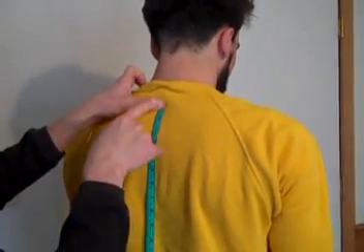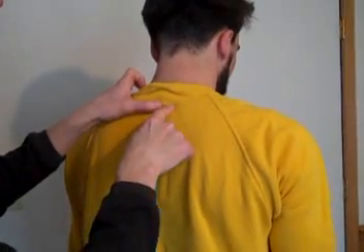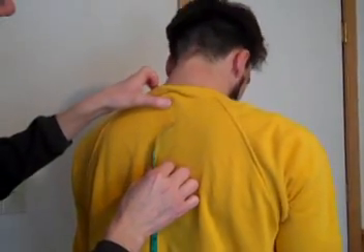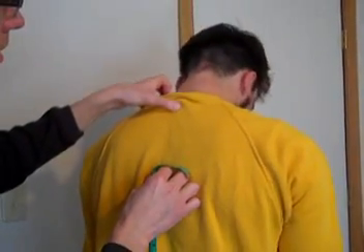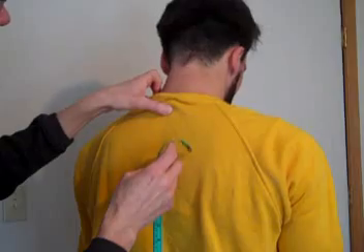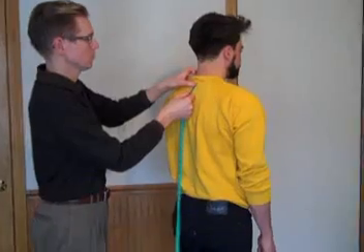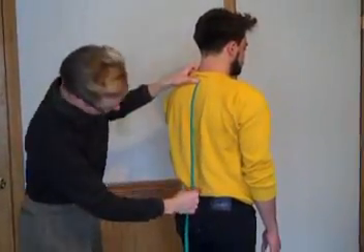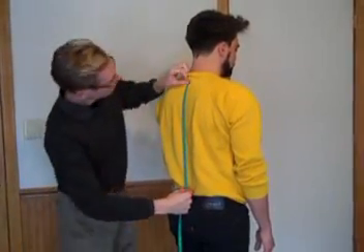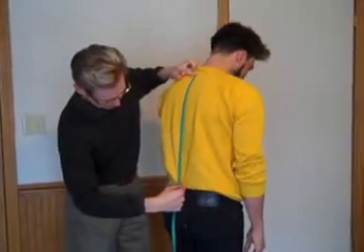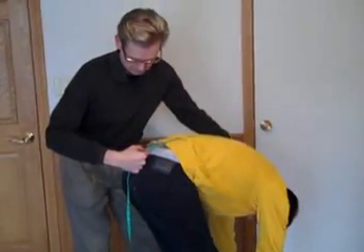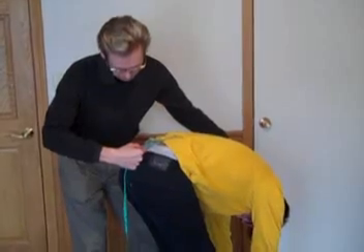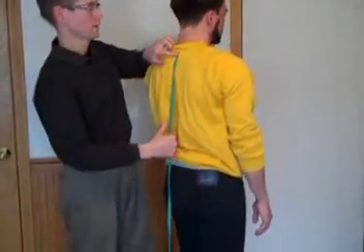Now, in order to take the measurements, what you're going to do is find the spinous process of T1. Here I'm having the person bend forward to isolate T1 from C7. And then we'll take this cloth tape measure. Using the cloth tape measure, we'll measure from the spinous process of T1 to the base of the lumbar spine. And then what you're doing is you have a starting distance, a starting measurement, an ending measurement, and when you subtract the two, that's when you come up with the travel distance, the total travel distance.